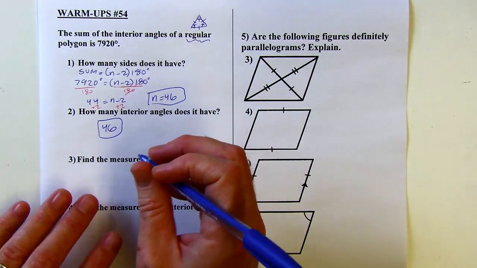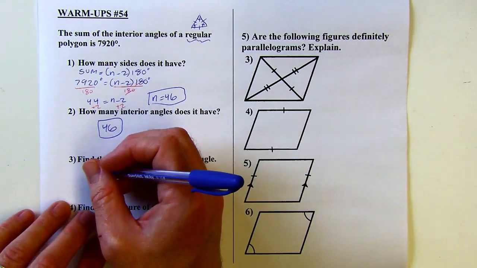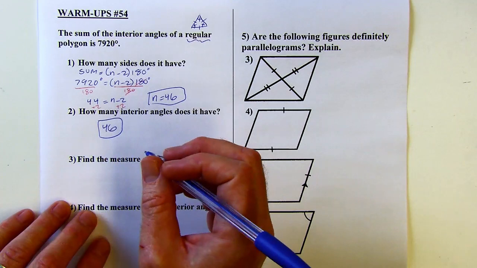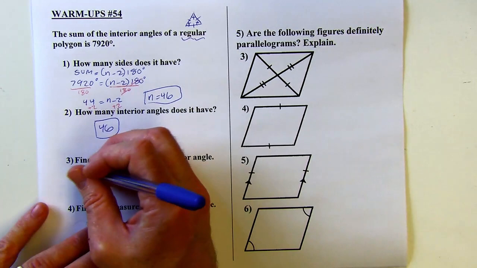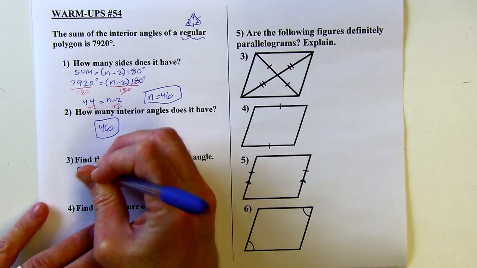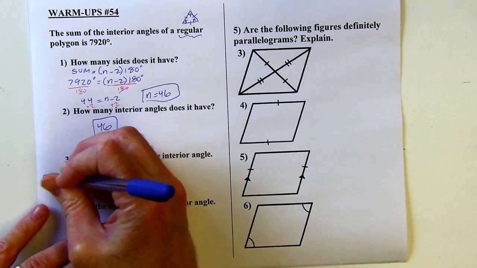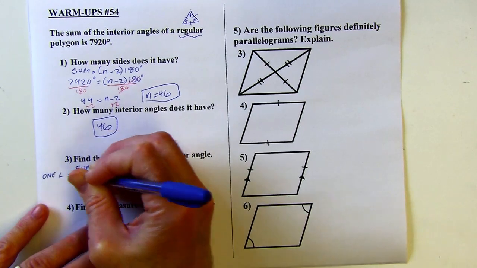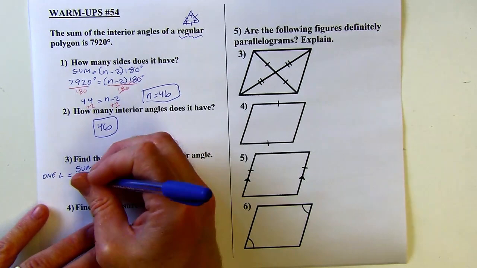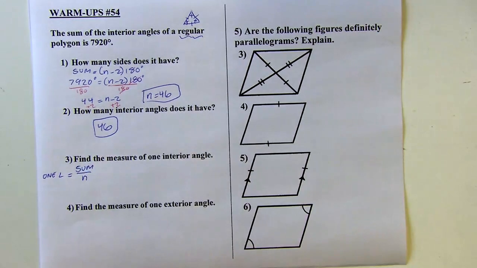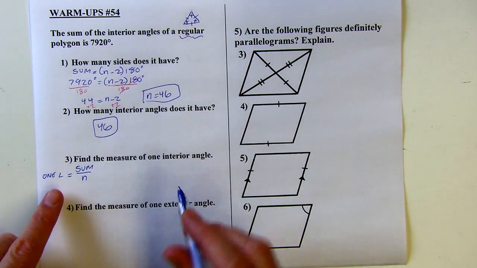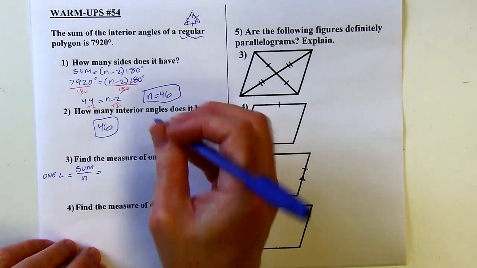So if my sum... what I can do is take my sum. Let me write it like this. One angle is going to equal the sum of all of these divided by the number of angles, which is the same as the number of sides. This only works for regular polygons, but this is how we can do this.